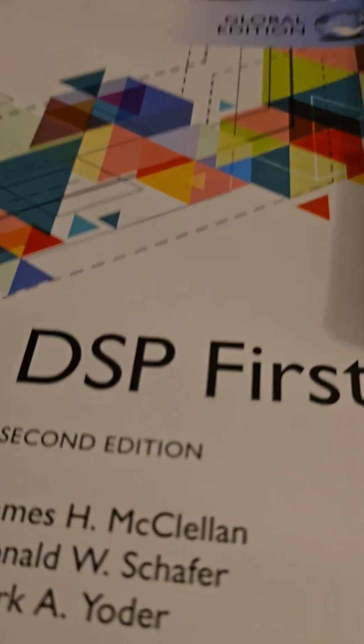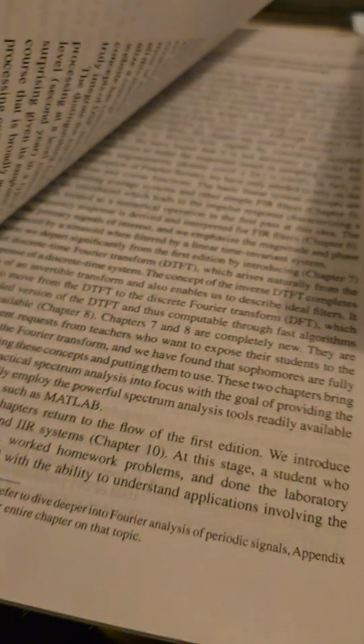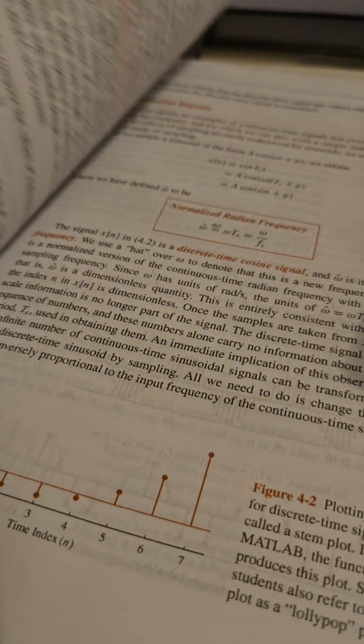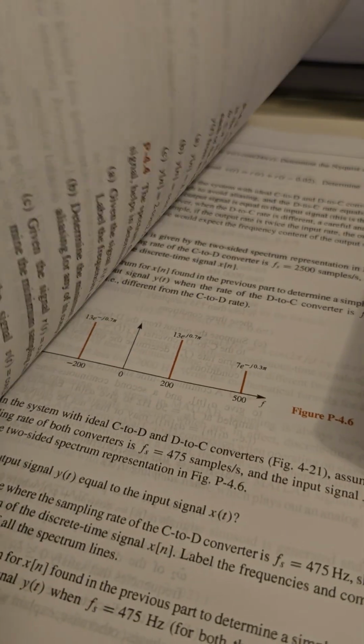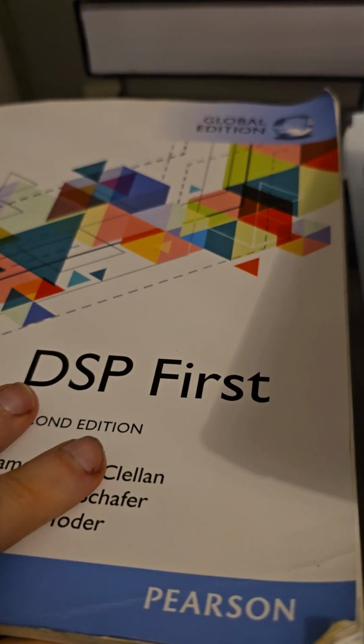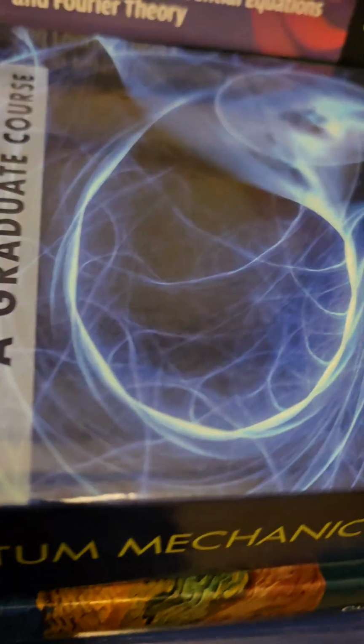Here we have Digital Signal Processing by McClellan, Schafer and Yoder. This is where I learned digital signal processing from a very engineering point of view. And it was very fun to see how math and Fourier analysis all came together in signal processing, basically. Then let's go to some other books.